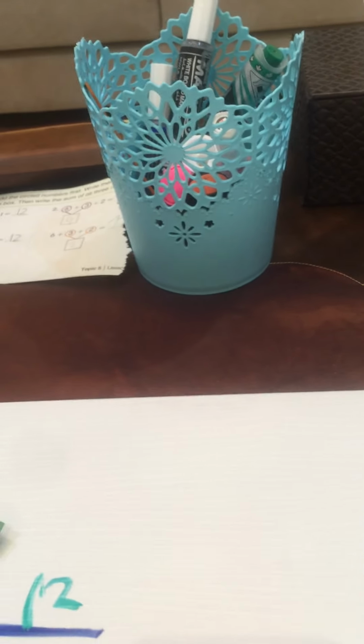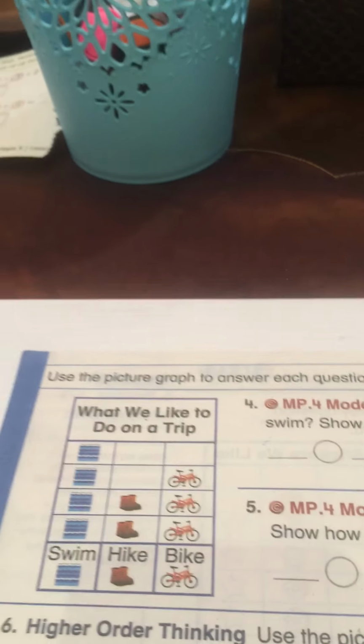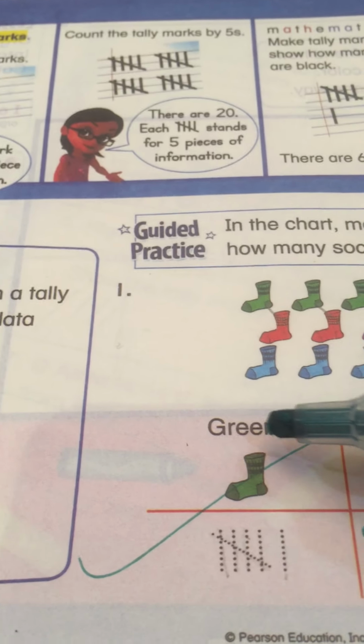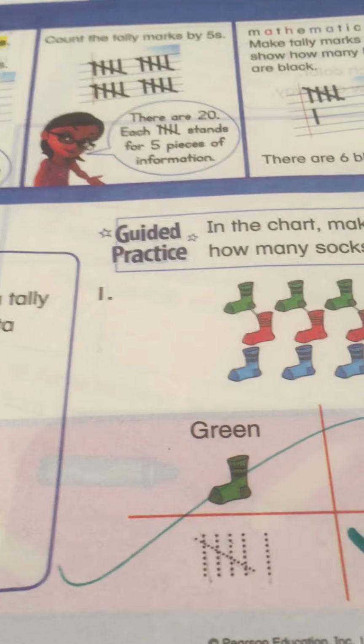Okay, so let's move and answer one of the questions here, a different one. Sometimes they will make you make the chart, and sometimes they give you the chart already. So they already put the data in the chart for us, and they want us to use this picture graph to find the answer. In this one, they just give us the objects, and we make the graph. So the picture graph is when I put green is 6, and orange is 5, and blue is 7. So this is my picture graph.